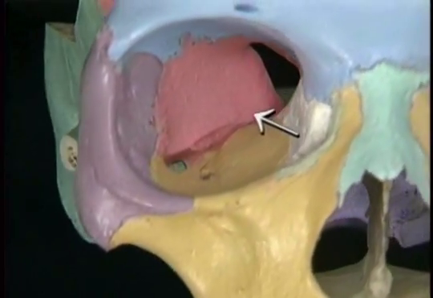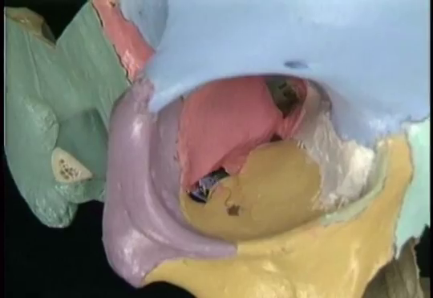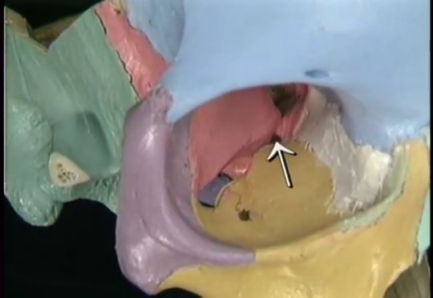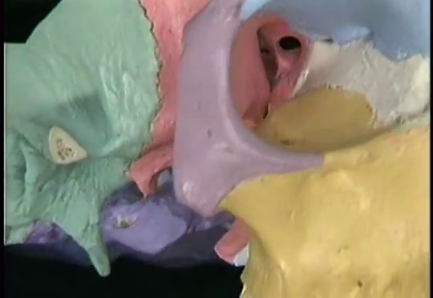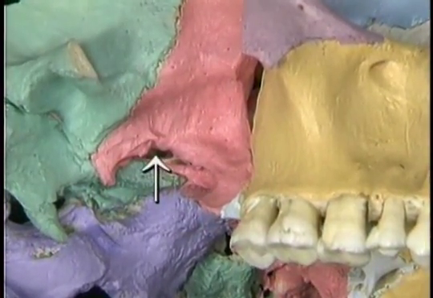Here's the inferior orbital fissure seen from in front. The maxillary nerve emerges here, deep in the pterygomaxillary fissure. The mandibular nerve emerges here, behind the lateral pterygoid plate.